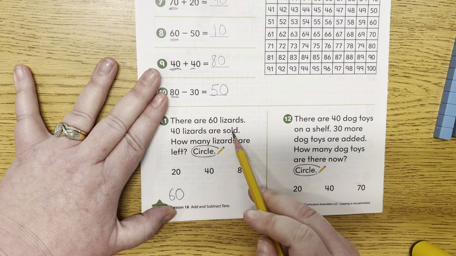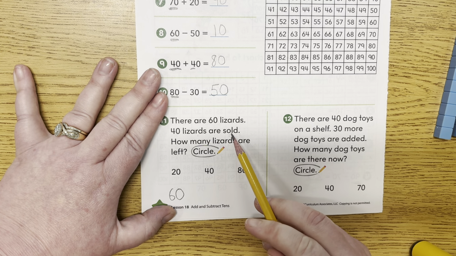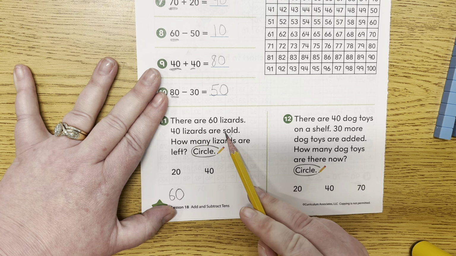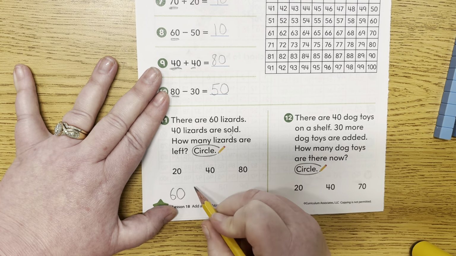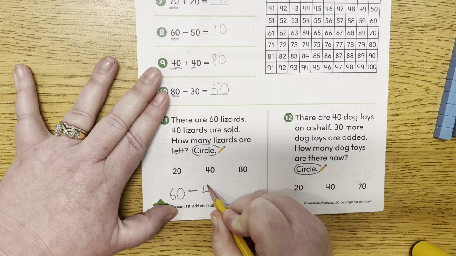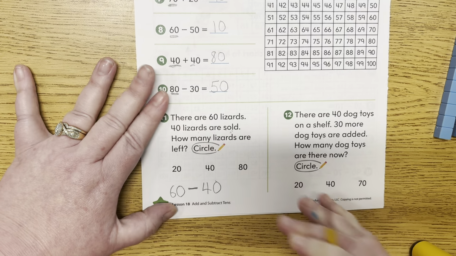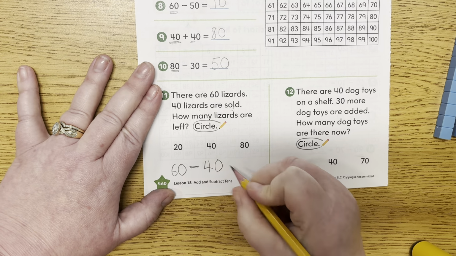Are we adding more lizards or are we getting rid of some? We're getting rid of them because they sold, right? So they're gone. They've gone home with their new families. All right, so I'm going to take away the 40 lizards that sold. We must be working at a pet store. All right, how many lizards are left now?